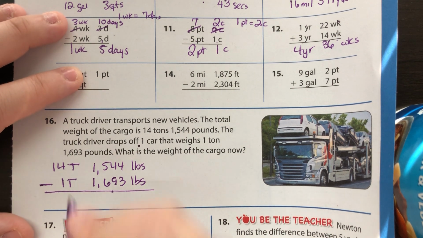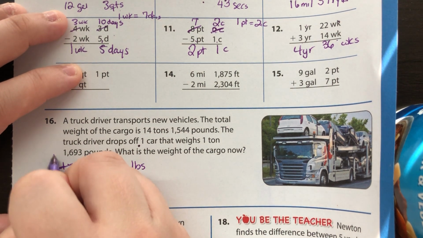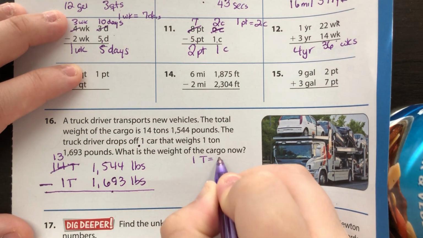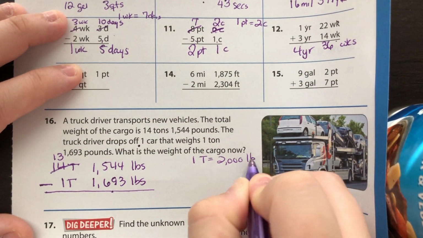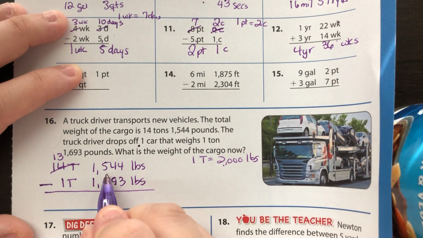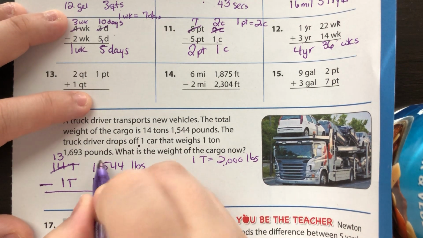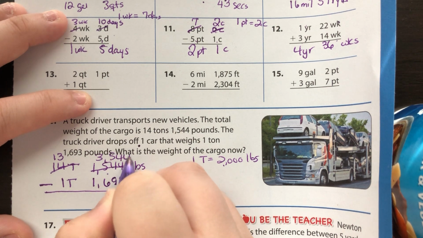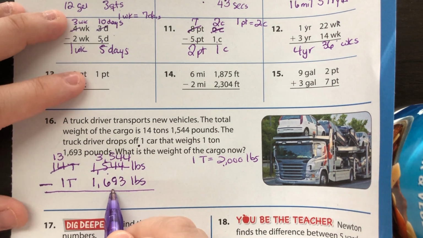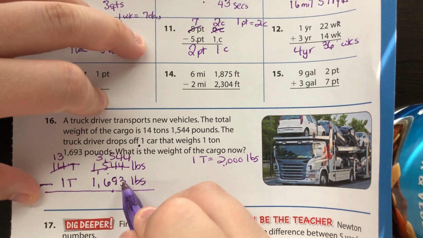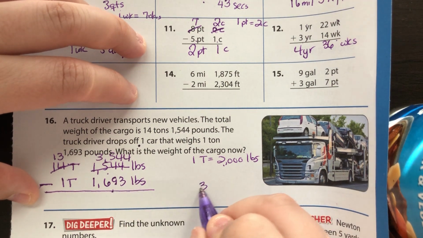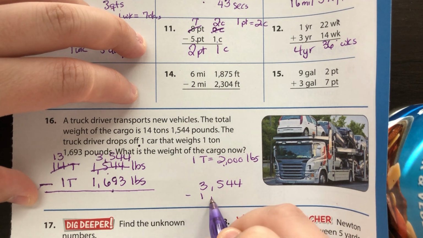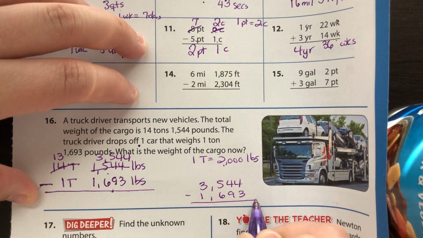Now, I cannot take this number out of that number because this number is larger, which means I'm going to have to regroup. I'm going to have to take a ton out of here. So instead of 14, I have 13. And I know that 1 ton equals 2,000 pounds. So I have to add 2,000 to this number in order to subtract it. So now I'm going to have 3,544 minus this number. I'm actually going to rewrite it over here so I have a much more clear view of the subtraction that I'm doing.